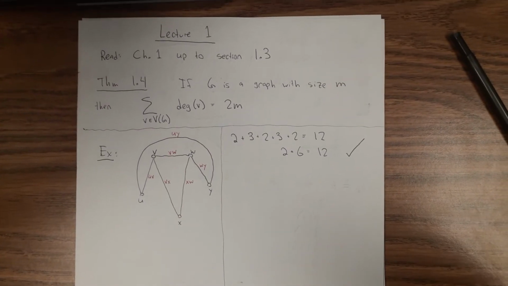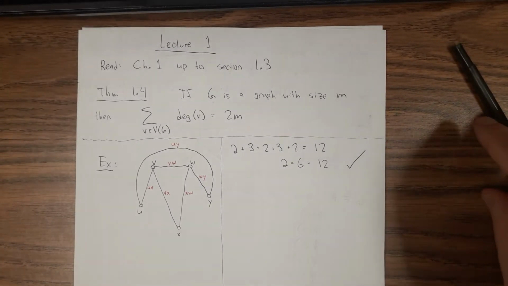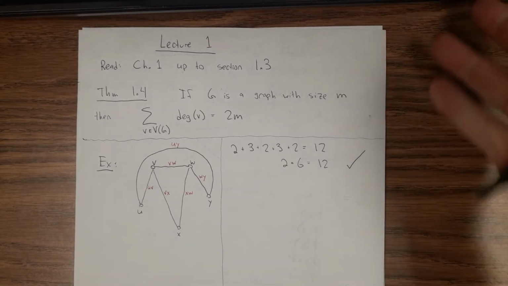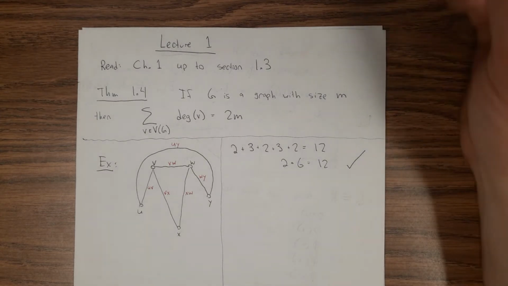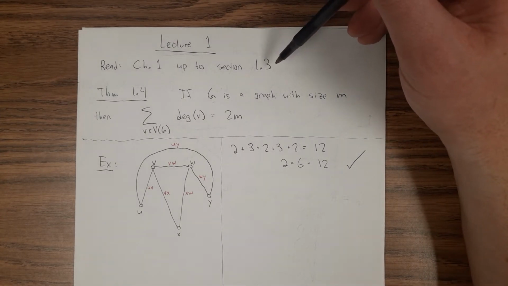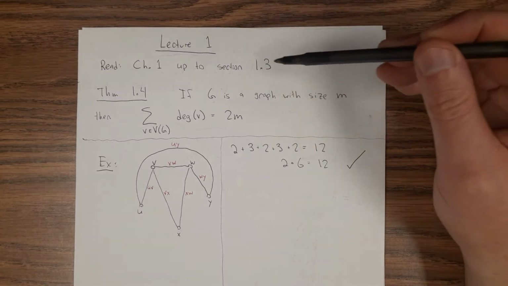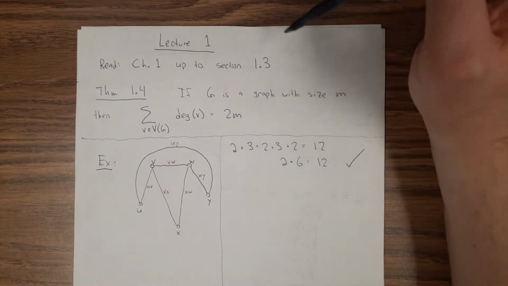Okay, so here is the first of many videos about graph theory. Before you watch this video, or before you watch any more of it, please read Chapter 1 up to Section 1.3, including Section 1.3.